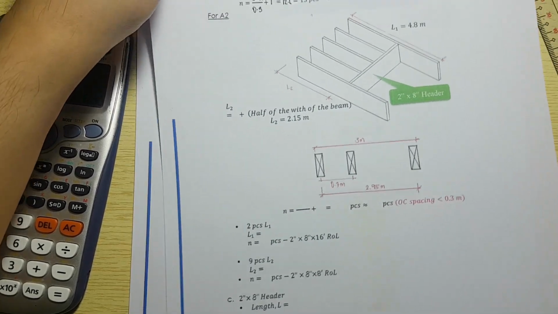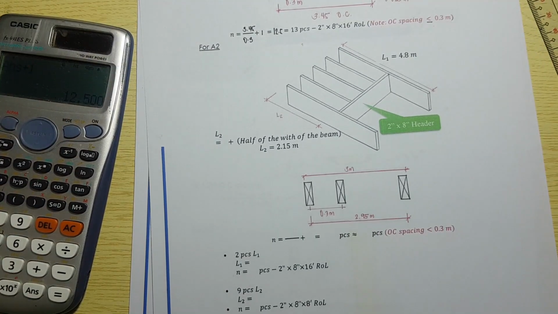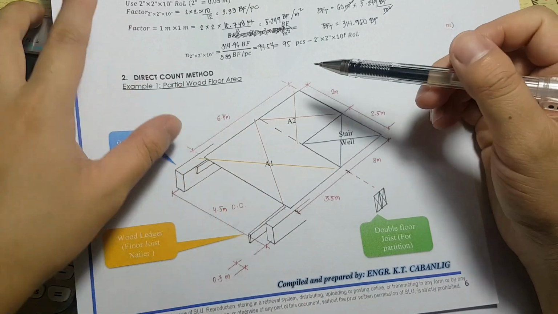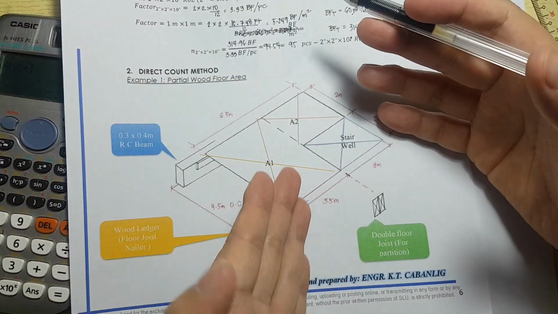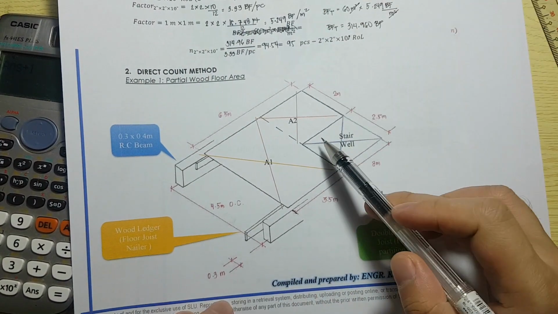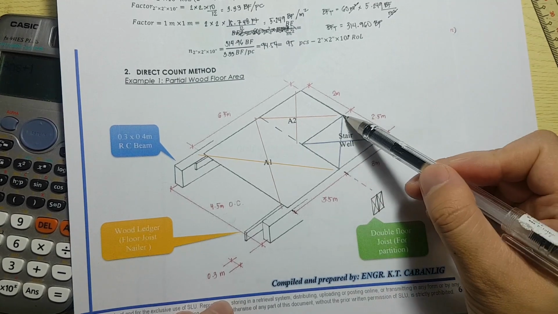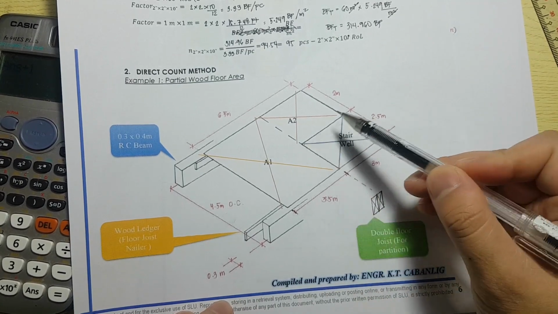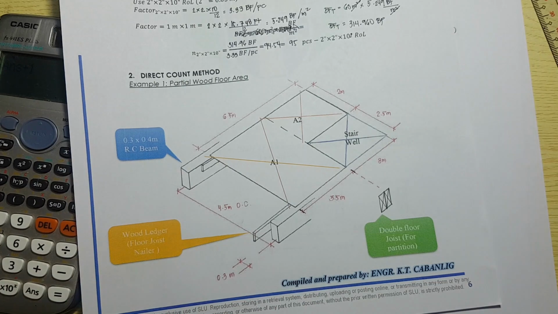Next is for the area 2. Now, for the area 2, ito yung ating area 2. This is our area 2. We're still looking on this view. So this is my area 2. The length is 3 meters. And that is an edge distance. 3 meters here, 3 meters here. Okay?